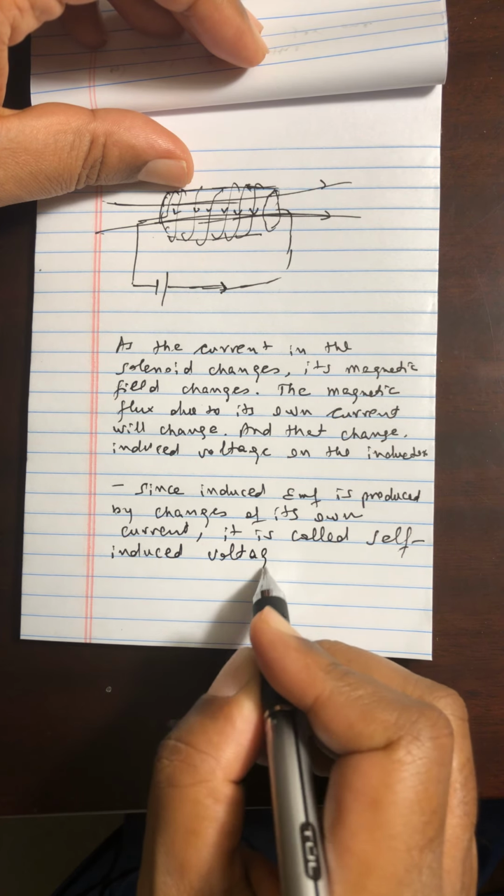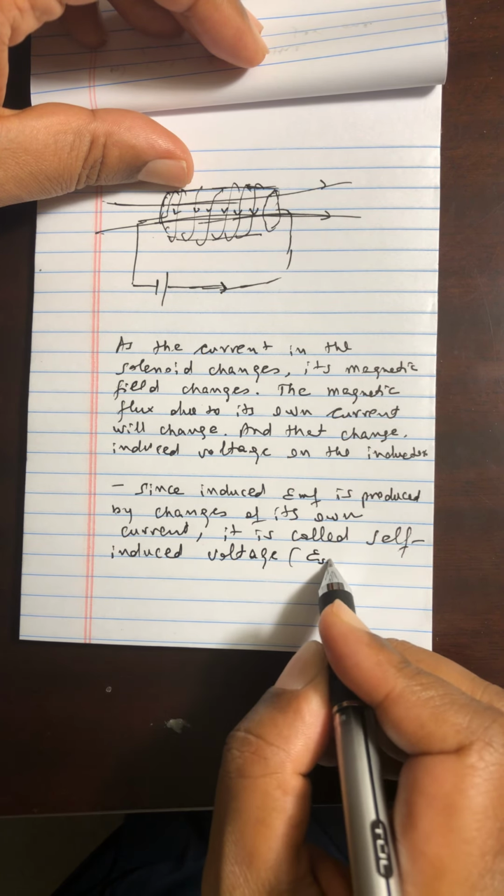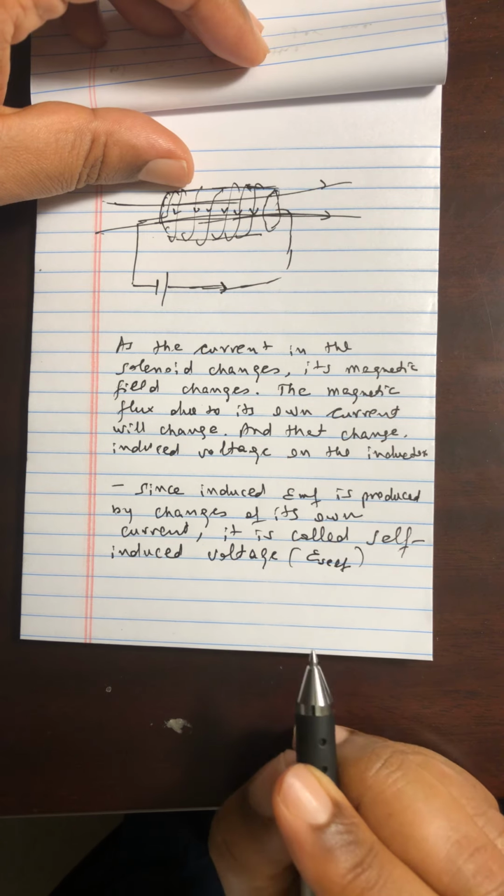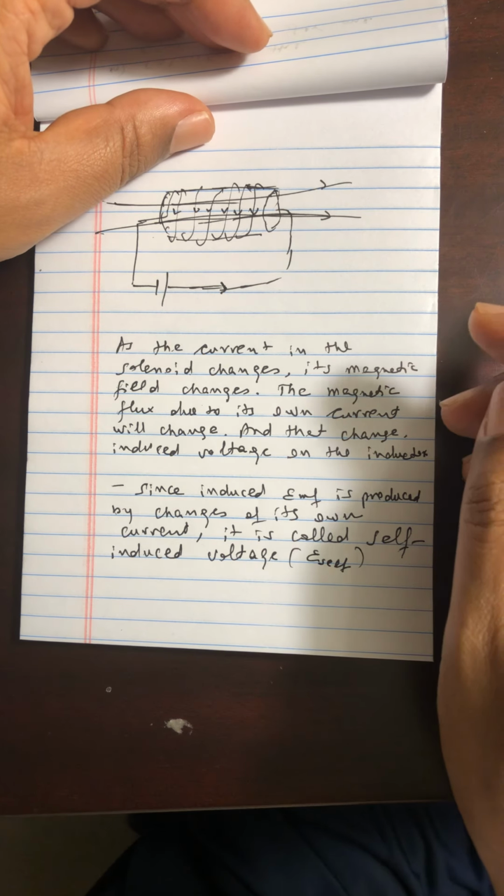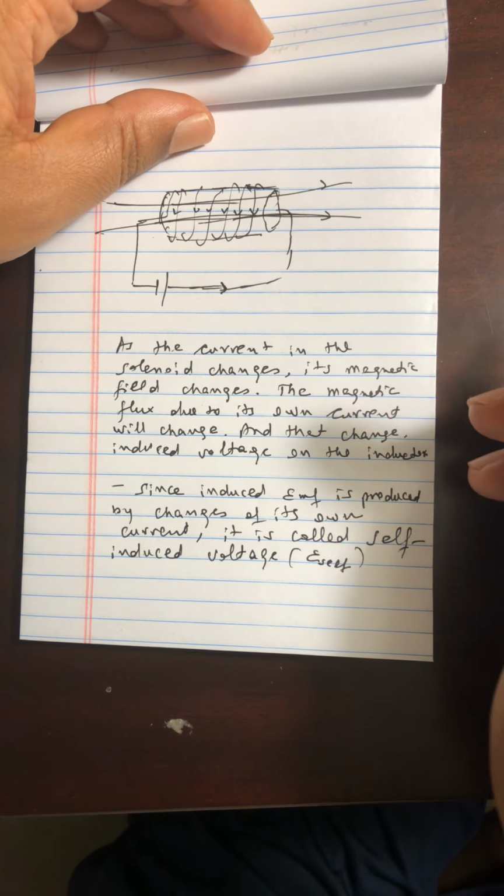Okay, so we're going to use E self to represent it. So it's called the self-induced voltage. All right.